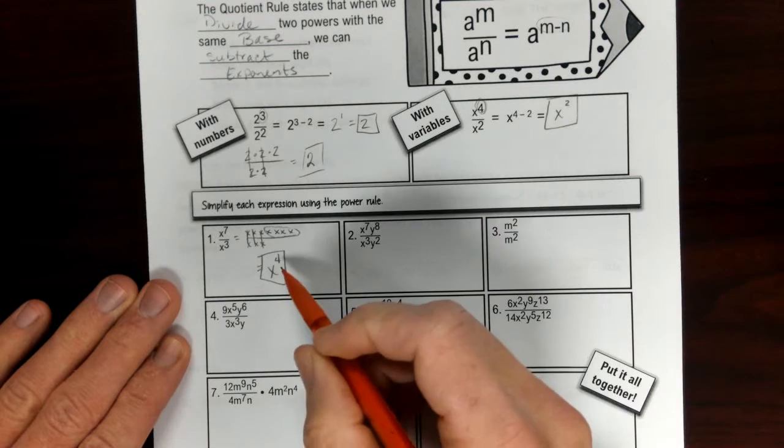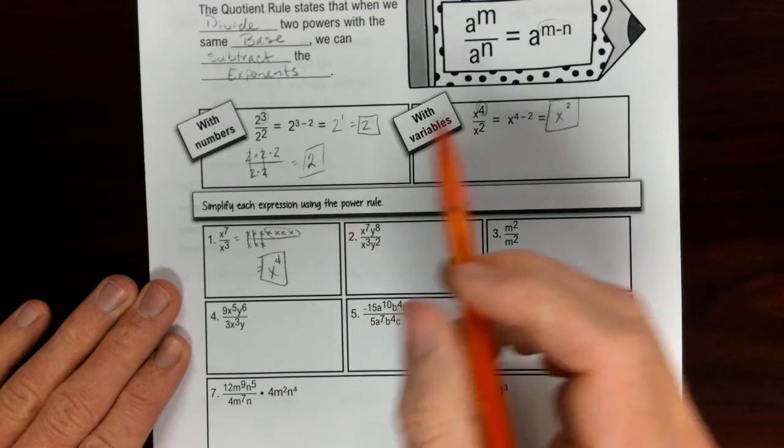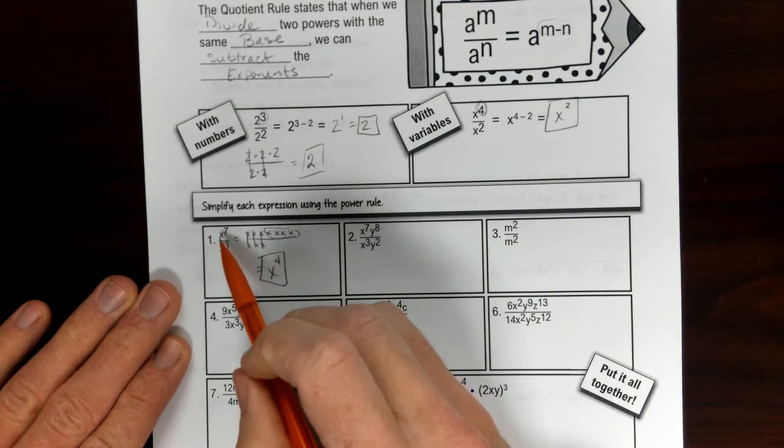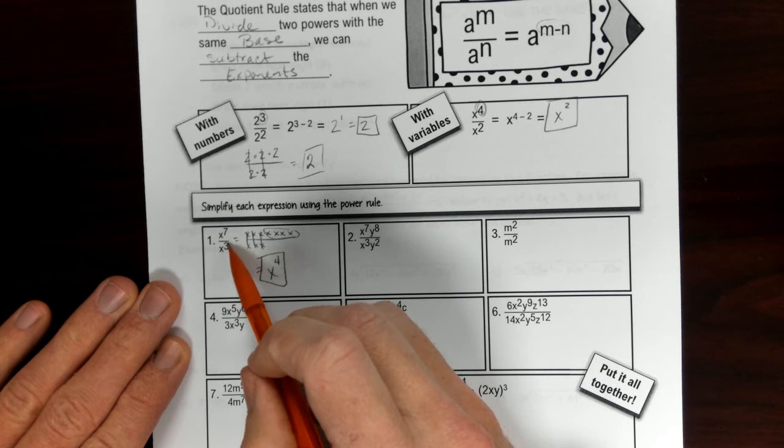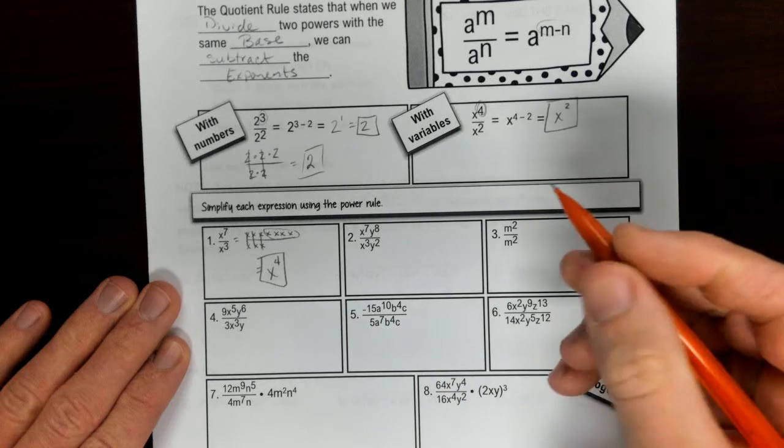Now again, I'm trying to simplify this for you. I'm just trying to give you a rule. The rule is if it's the same base, in this case the base is x, I can subtract. 7 minus 3 is 4. x to the 4th power is my answer.